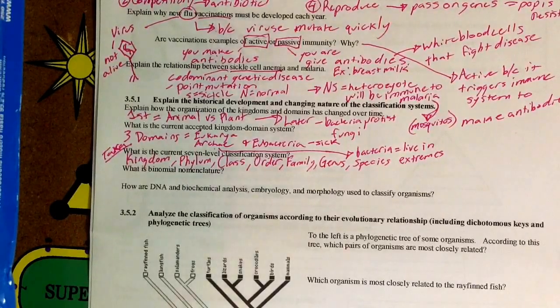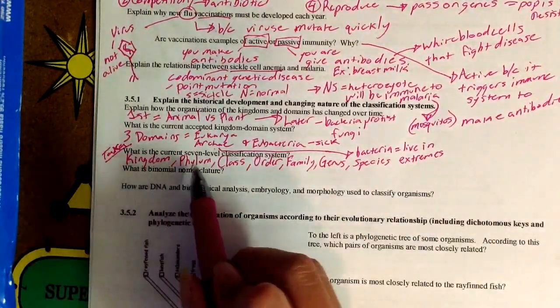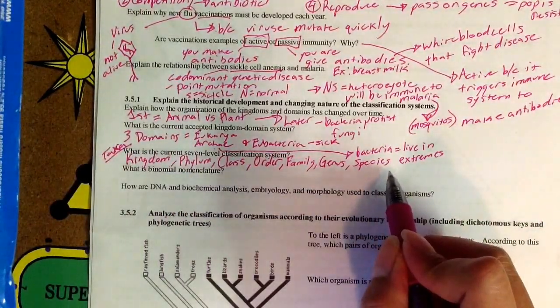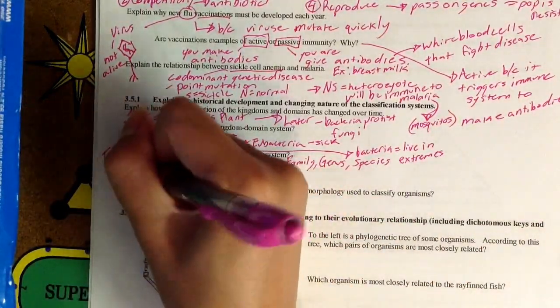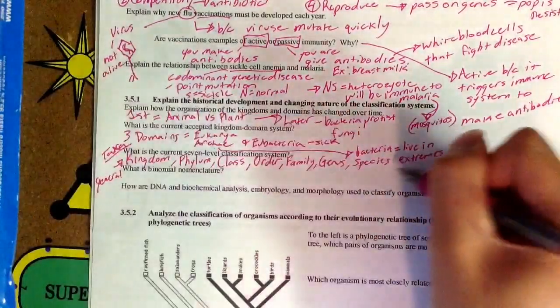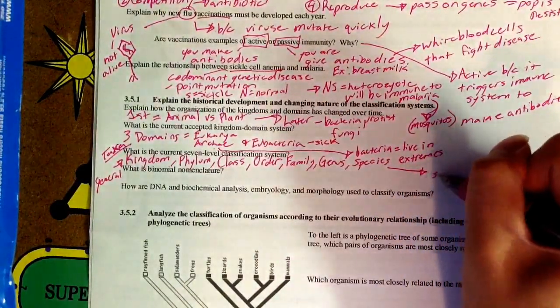So King Philip came over for green soup. These are the levels of classification. At kingdom, we are going to be most general, and at species, we're most specific.